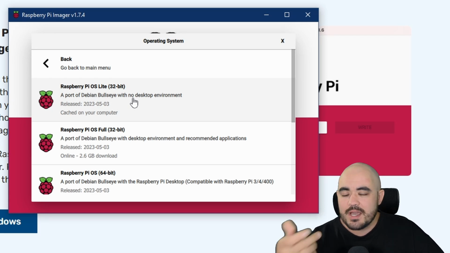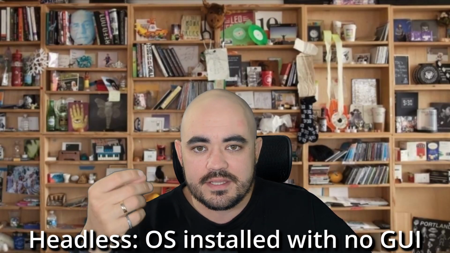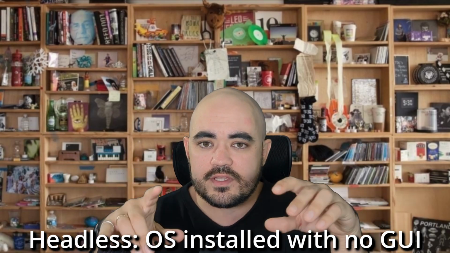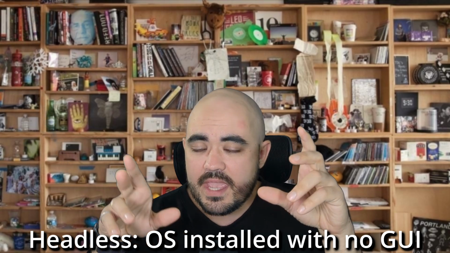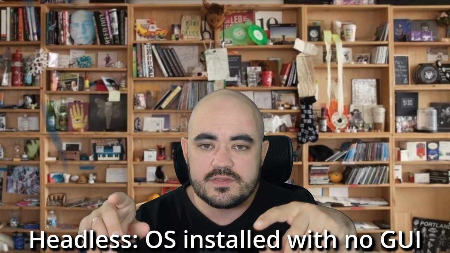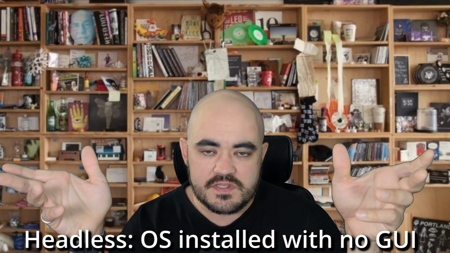So is this a couple extra steps to deploy this with no desktop environment? By the way, that's also referred to as a headless deployment. If you hear the term headless, it just means there's no desktop environment. All you have is a command line, and the way you get to that command line is by connecting to the device with a protocol like SSH. That's what we're going to do. So we're doing this on hard mode today. I hope you nerds are down.